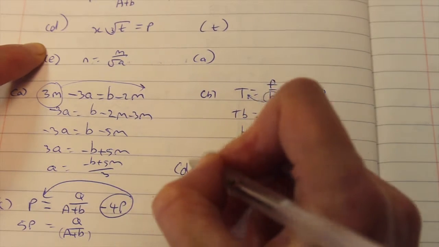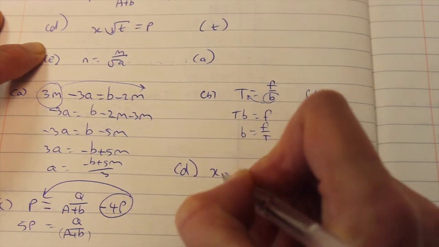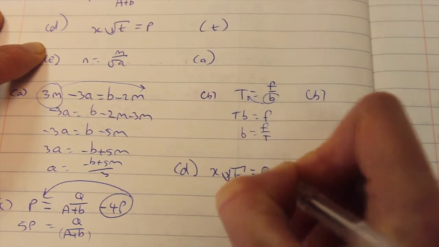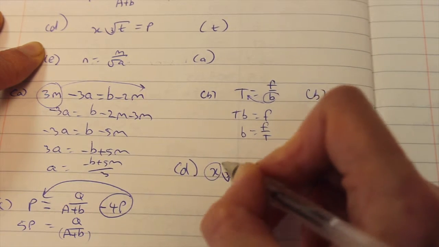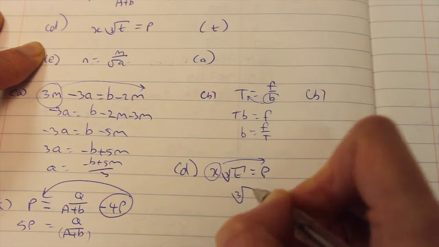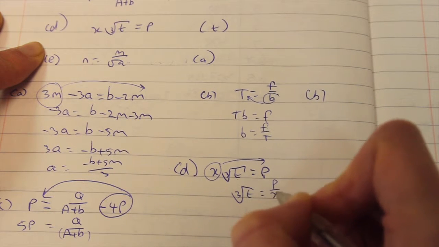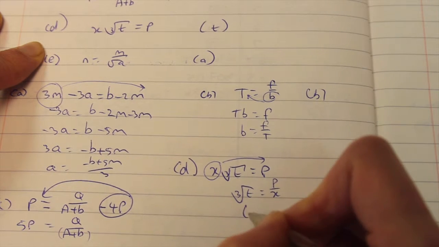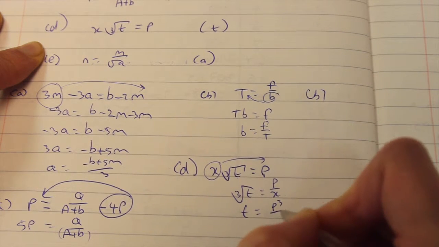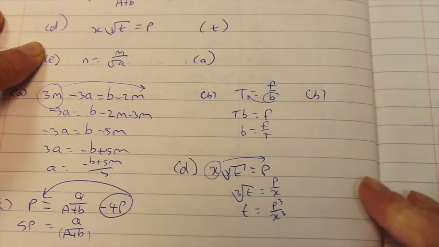Now, next one I've got here is part D. Let's pop it in here. It's x times the cube root of t equals p. And I want t to be on its own. Before I get in at this cube root, you must bring that over and that becomes dividing. So it's the cube root of t equals p over x. Now getting rid of a cube root, opposite of cube root is to cube everything. So it's p cubed over x cubed.